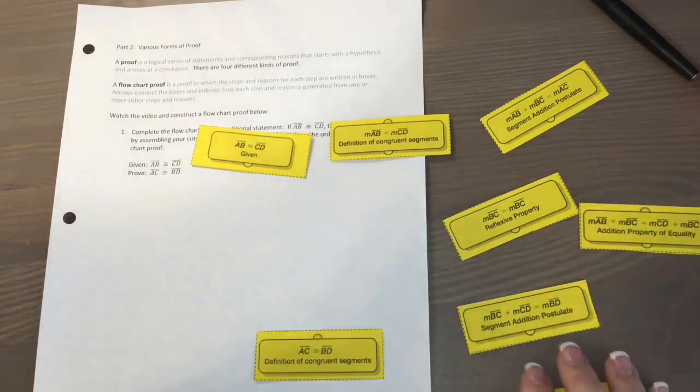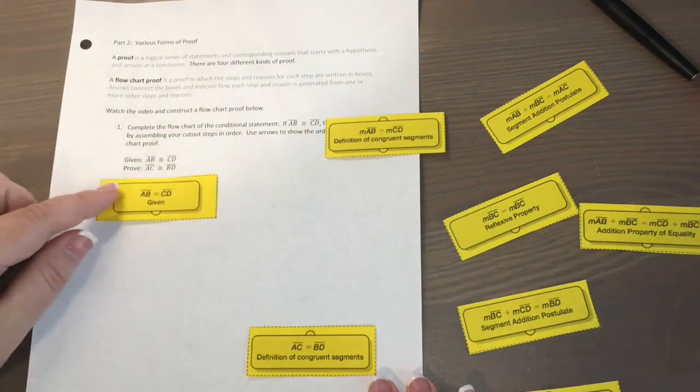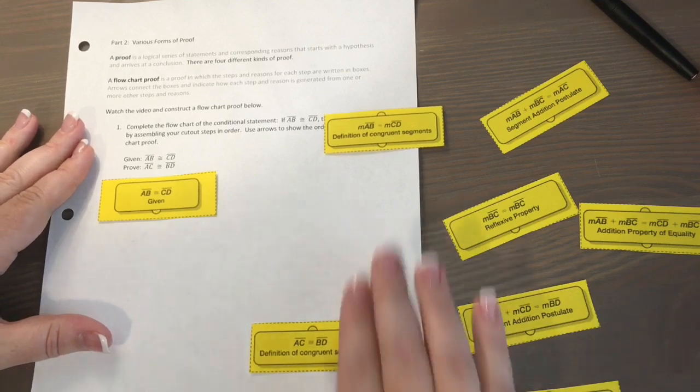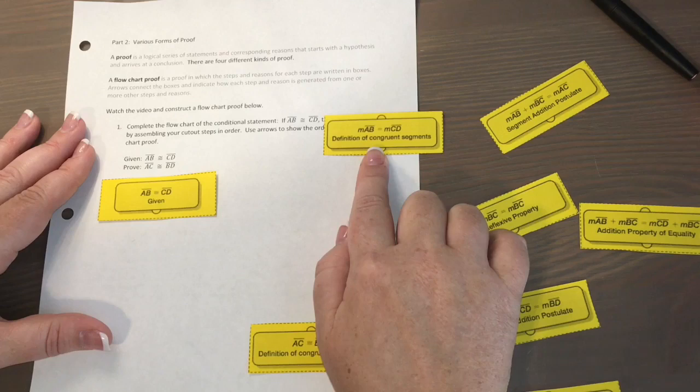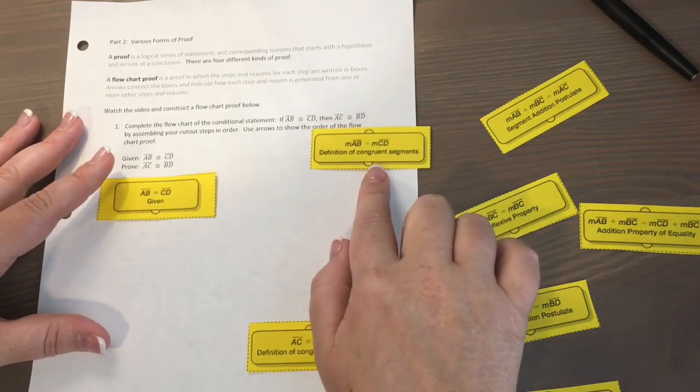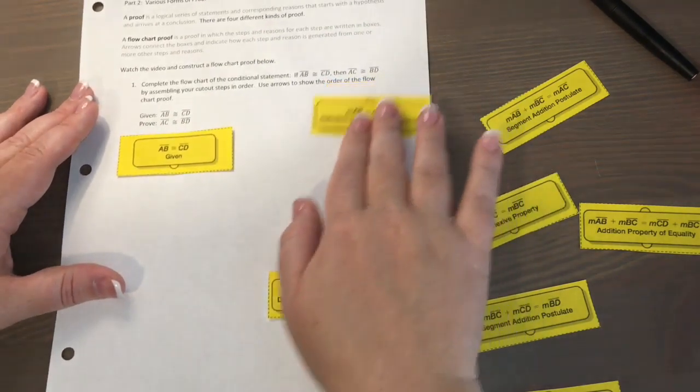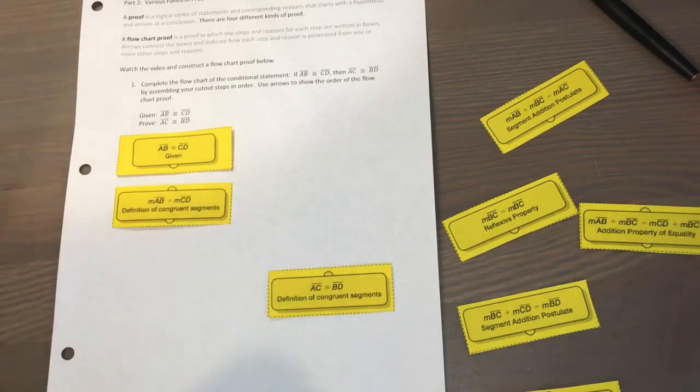So let's look around here. So I'm starting with AB and CD. And I feel like probably the next one right here is going to be this one. The measure of AB equals the measure of CD. And that's because of the definition of congruent segments. So I'm going to put that one next.